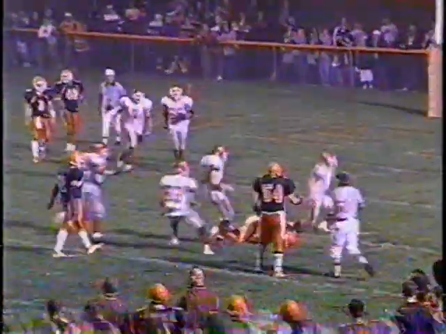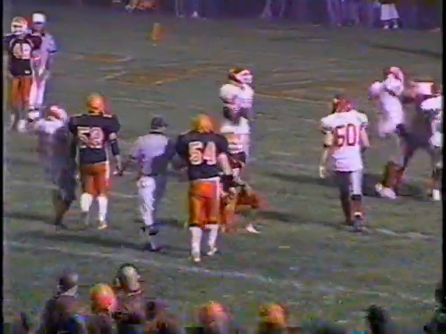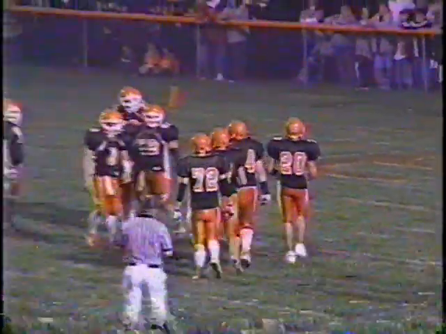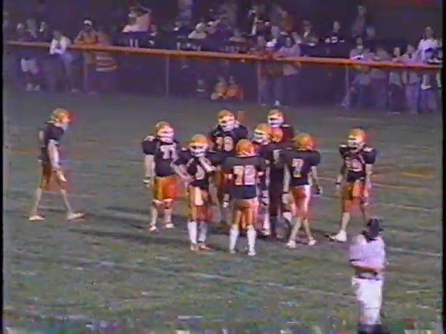Jay Edwards straight back to pass, setting up a screen. Trimble covering it, and David Jolly is hit and hit hard by Robbie Jenkins. Back at the Buckeye 14-yard line. Be a loss of 3. And the Buckeyes will have a 3rd down and 12.